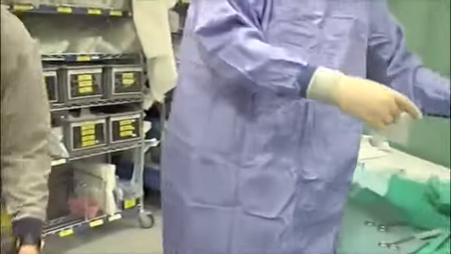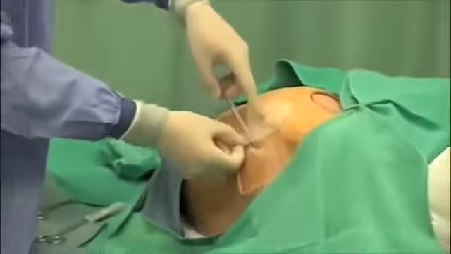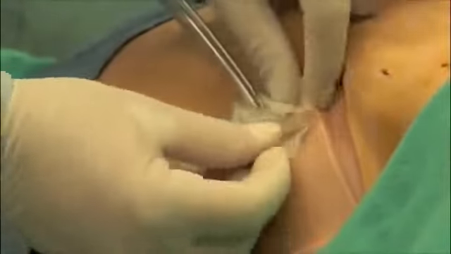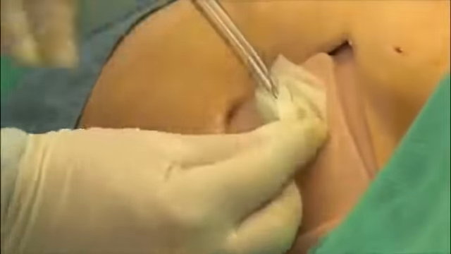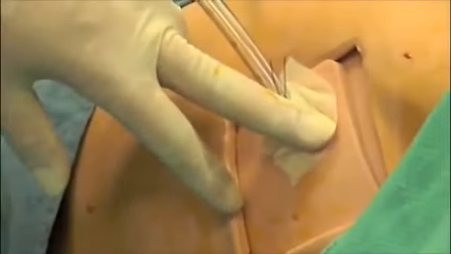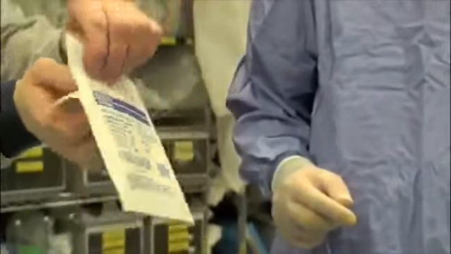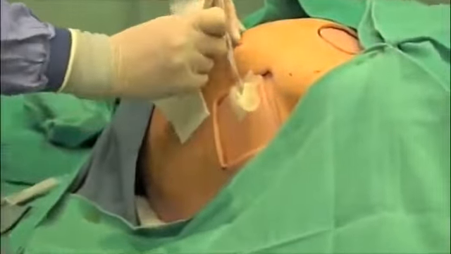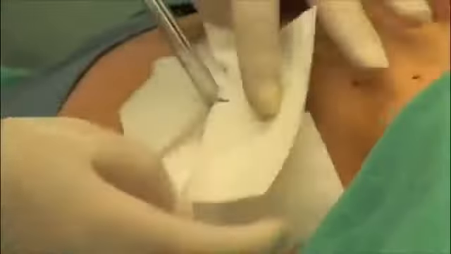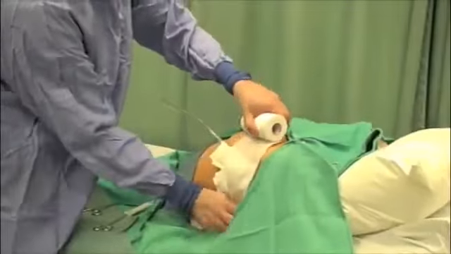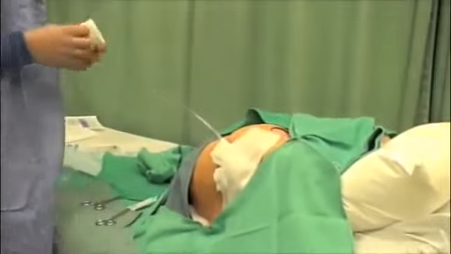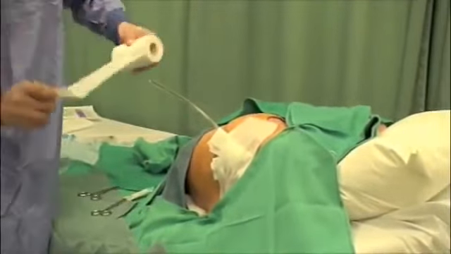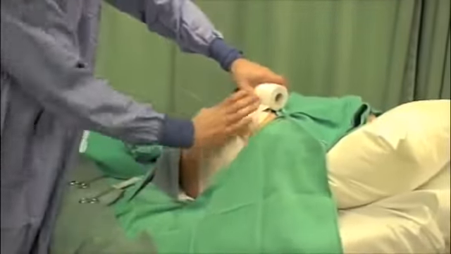Apply an occlusive dressing such as adaptic and drain sponges. Secure with MeFix. Tape the tube to the chest. A flexi-track may be used.